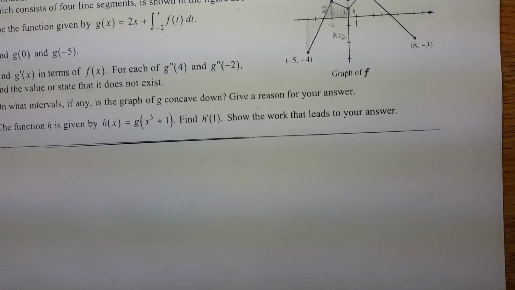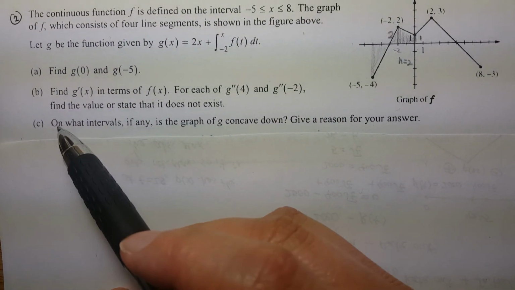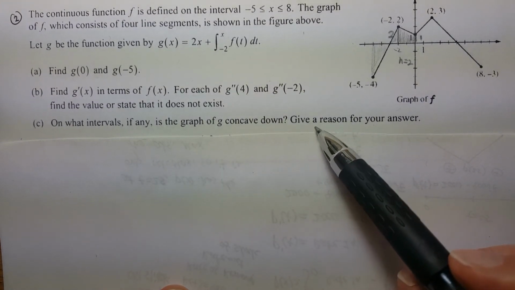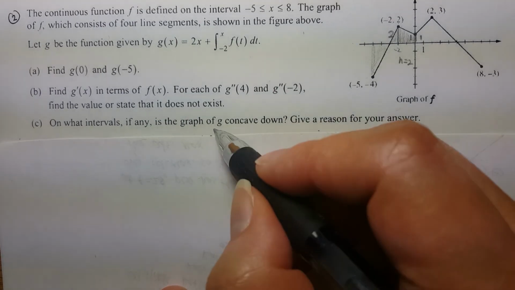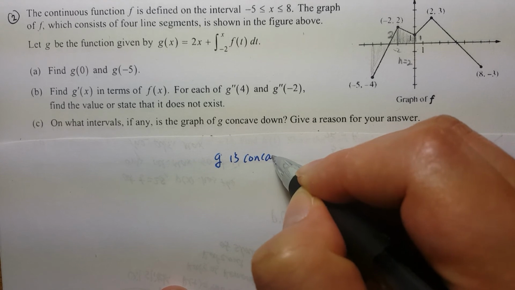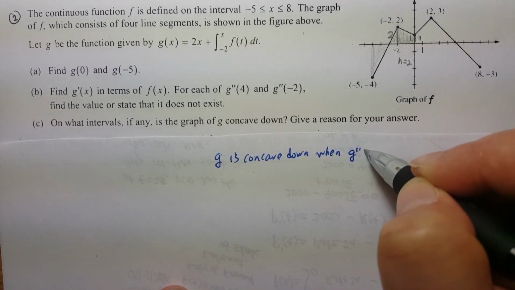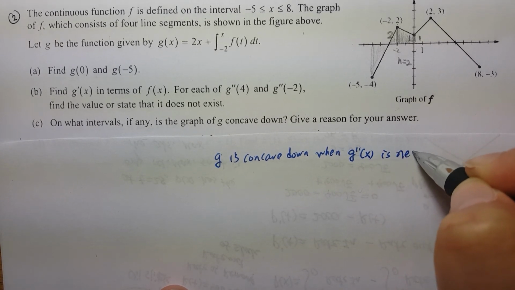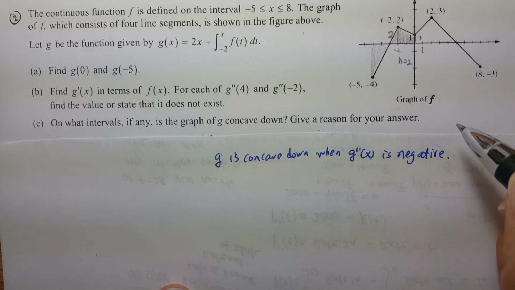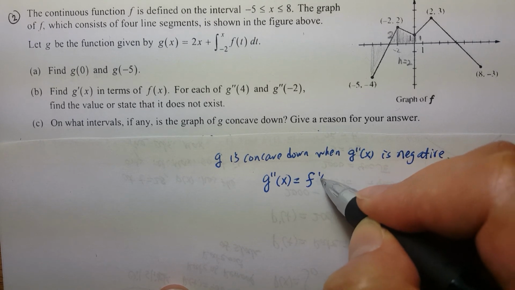So let's take a look at part C. On what interval, if any, is the graph of g concave down? Give a reason for your answer. The keyword is g concave down. So g is concave down when g double prime of x is negative, when the second derivative is negative. And we got it from the previous part, g double prime of x equal to f prime of x.